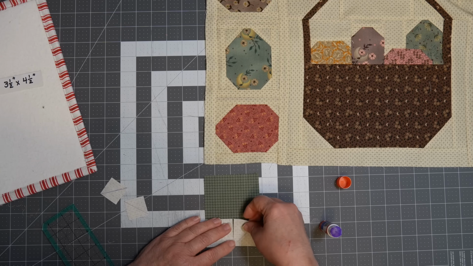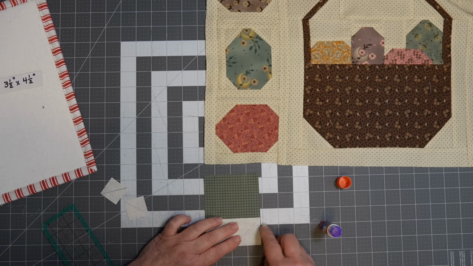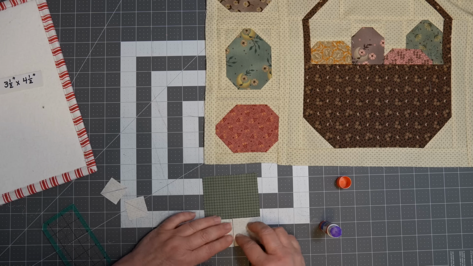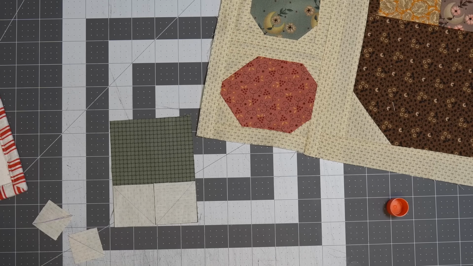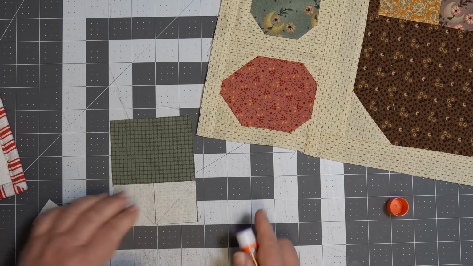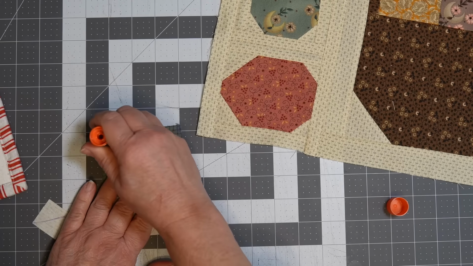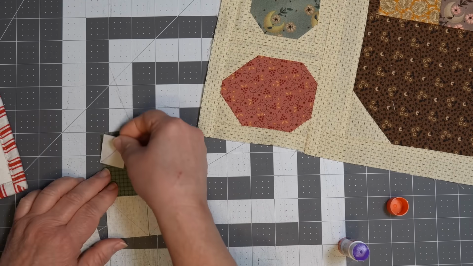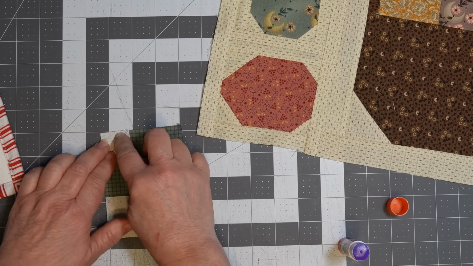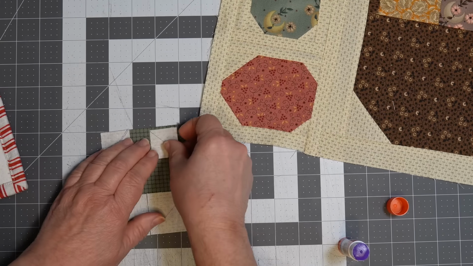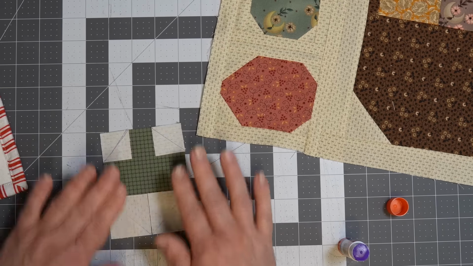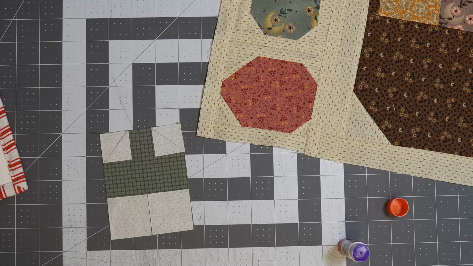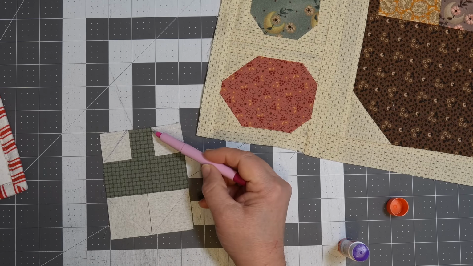And just make sure your diagonal lines are going this way, just like that, and I'll bring you down. Okay, I think you can see a little better. So there's my diagonal lines. Then I'm going to do the same thing here with my smaller squares, and again match them right on the edges. Like that. Okay, and that glue will hold them in place so that you can stitch without the pins being in your way.